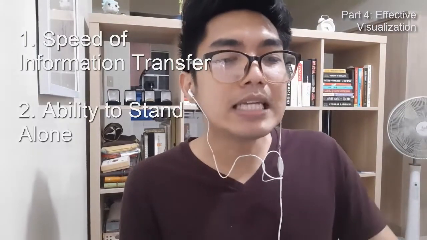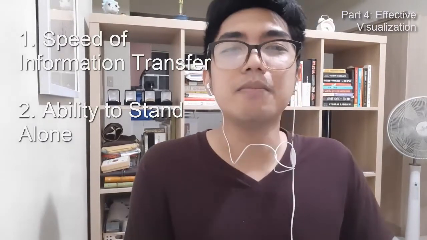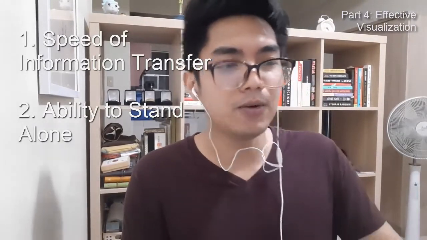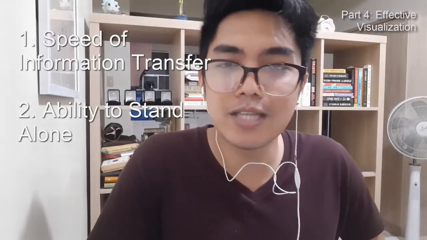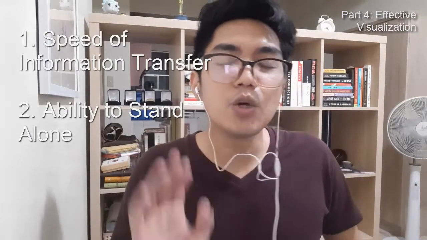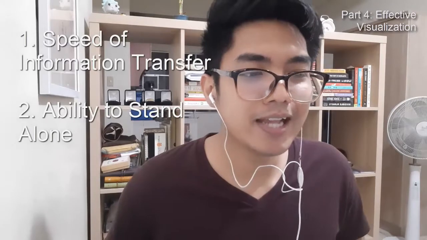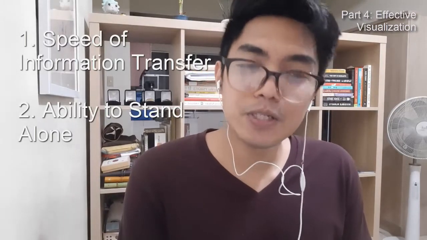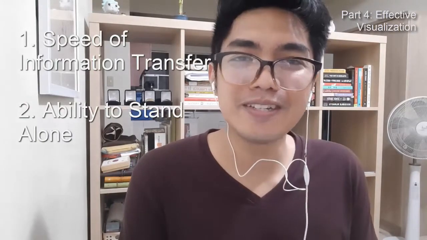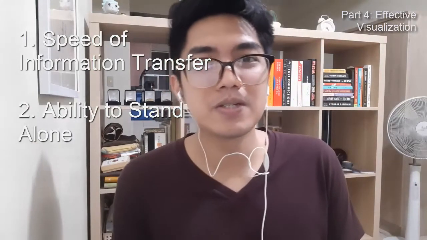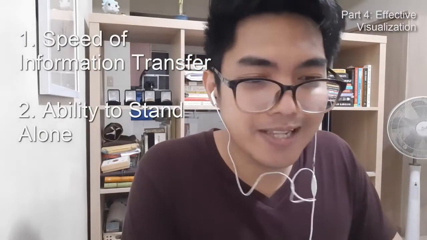Number two is ability to stand alone. Remember that your data visualization is like your baby who will grow into a fine young man or lady, and you cannot take care of it anymore. It must learn how to stand on its own and defend itself. You won't always be physically there to explain your data visualization, and as a standard, if you need to explain the context of your data at all, then your data visualization fails its purpose. It must be able to explain itself.